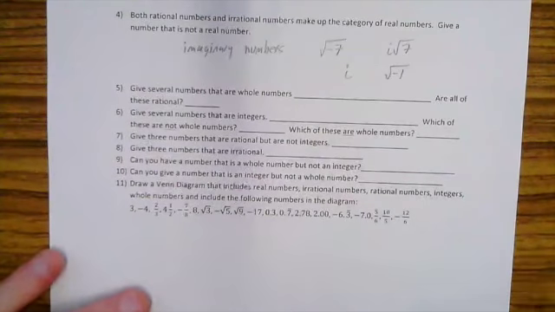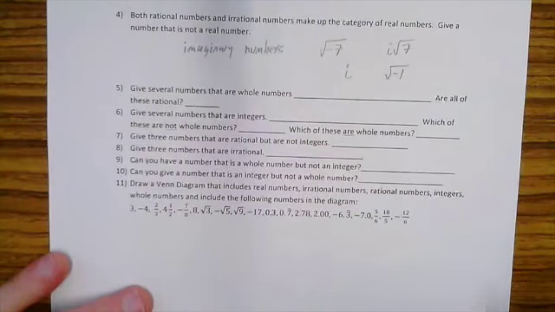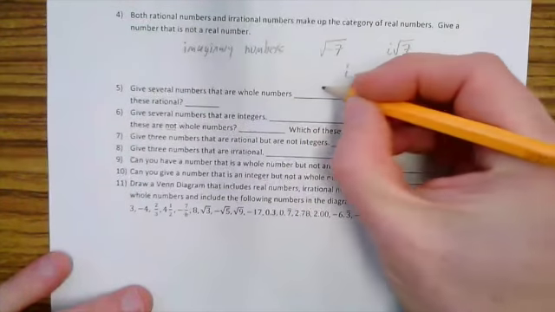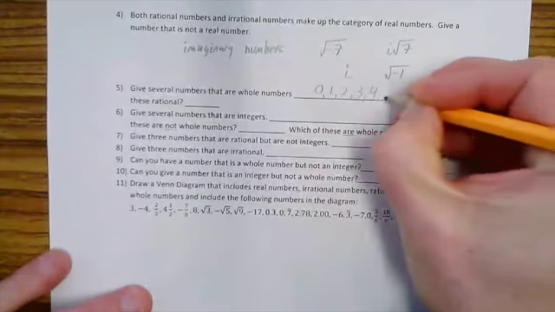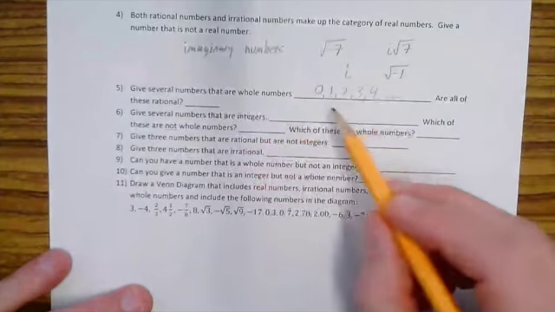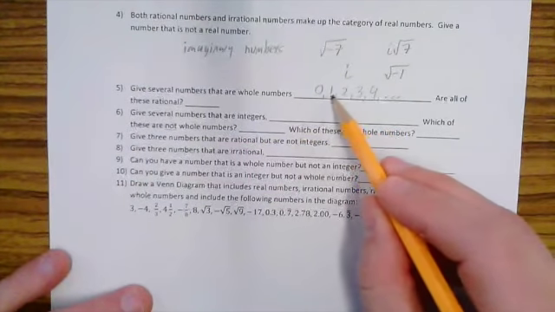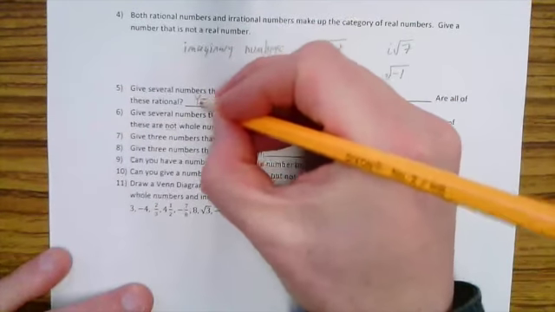All right, so now I need to give several numbers that are whole numbers. Whole numbers are basically the counting numbers, with the addition of starting with 0. So I have counting numbers 0, 1, 2, 3, 4, etc. Those are the whole numbers. Are all of these rational? Meaning, can they all be turned into a fraction? 0/1, 1/1, 2/1, 3/1? Yes, they can. They are all rational. Okay.